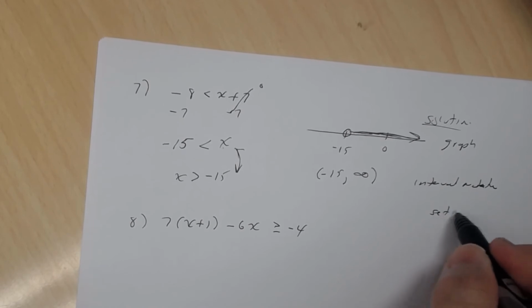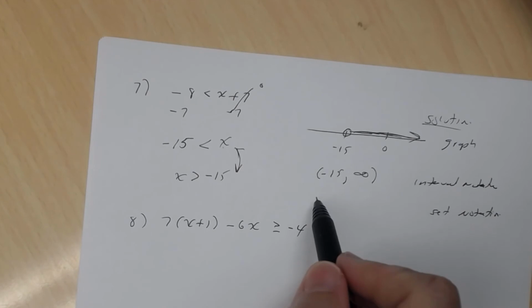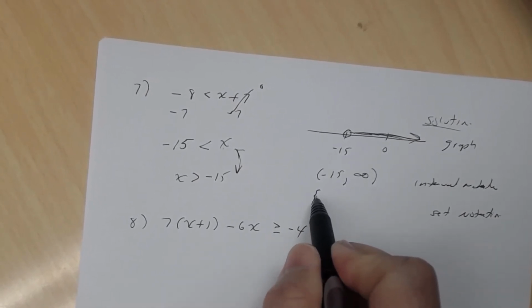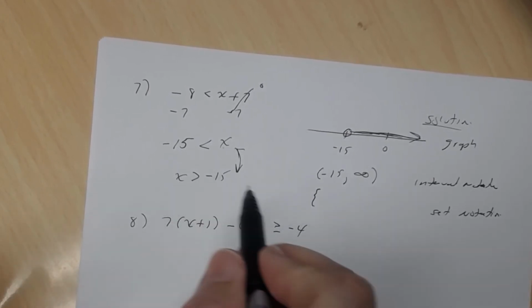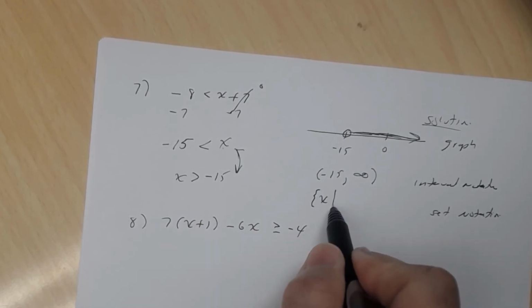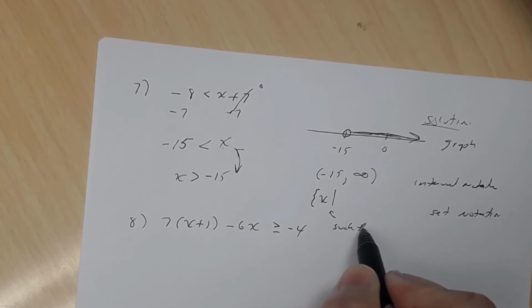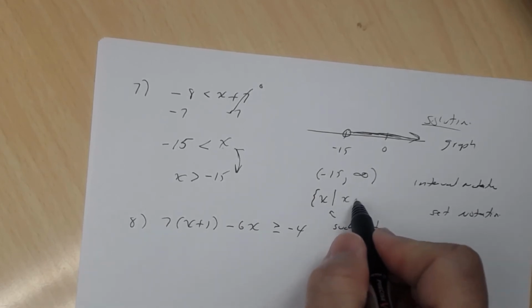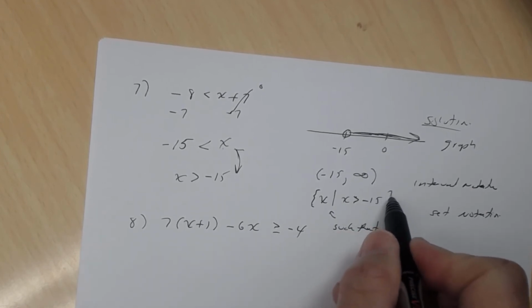Now here's set notation. Listen to this carefully when you write your set notation. You're going to write it as a set, so you use braces. It'd be the set of, and you always use your variable. The variable here is x. If this was y, you'd say y, whatever your variable is. So you say the set of x's such that. This symbol right here means such that. So the set of x's such that x is, and you just write your inequality. Such that x is greater than negative 15, and then close brace.